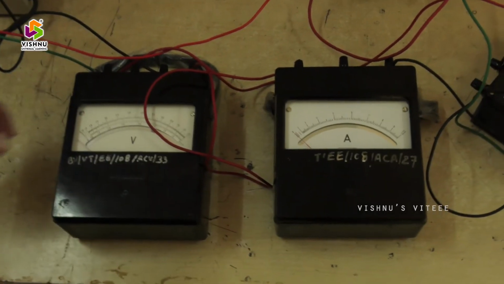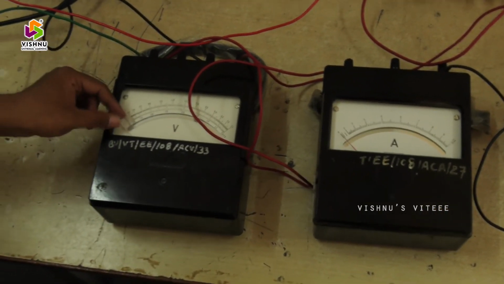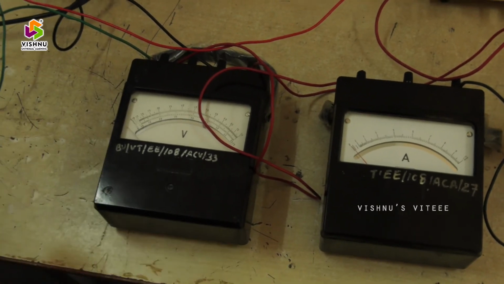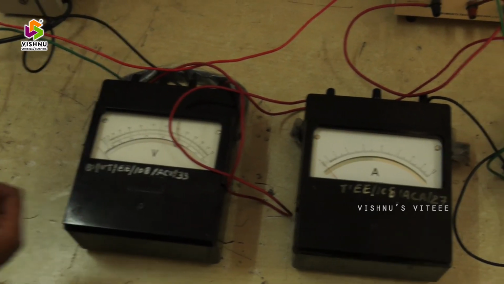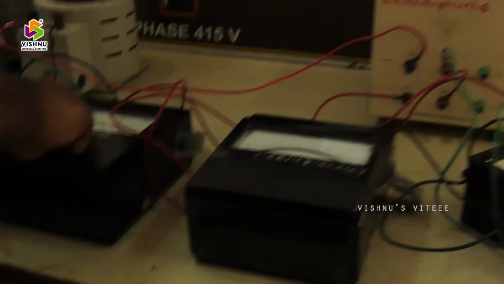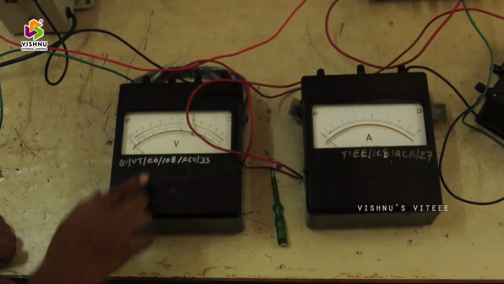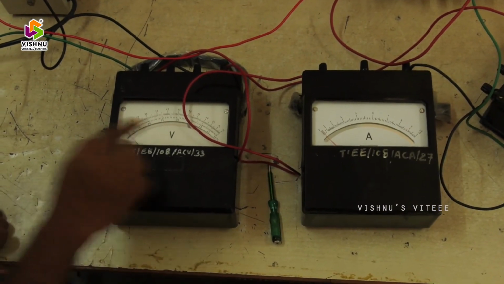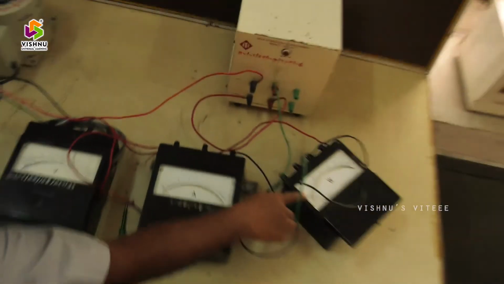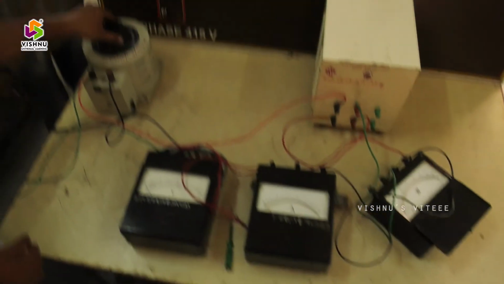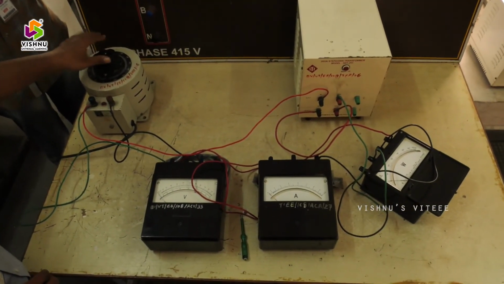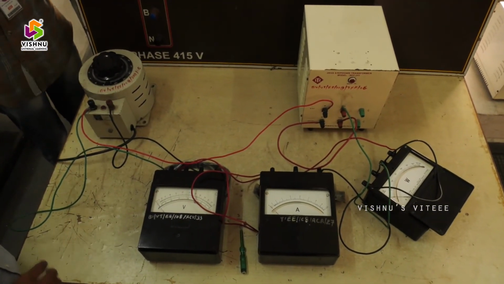If we start the experiment without correcting this, we get measurement errors in the voltmeter. Now the voltmeter shows 0 reading, the ammeter shows 0 reading, the wattmeter shows 0 reading, and the auto transformer is also maintained at the 0 position. Now switch on the power supply.